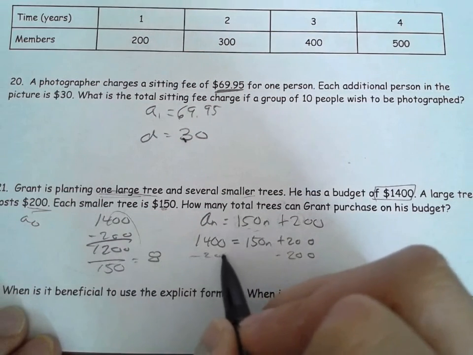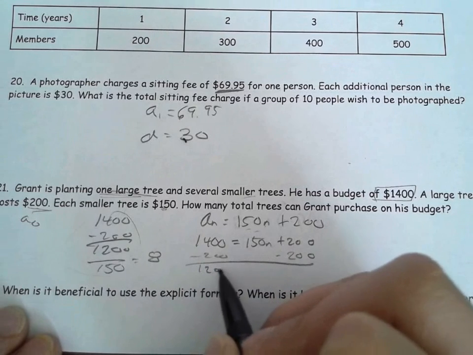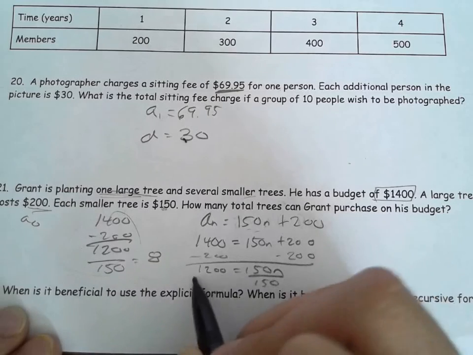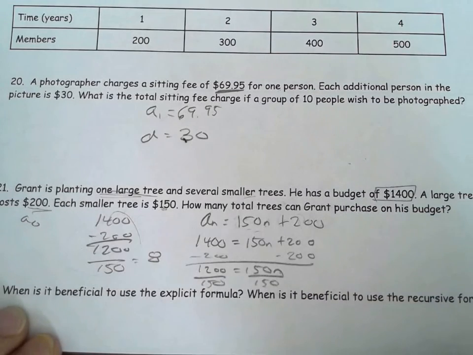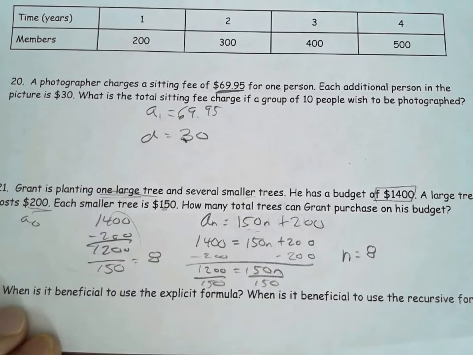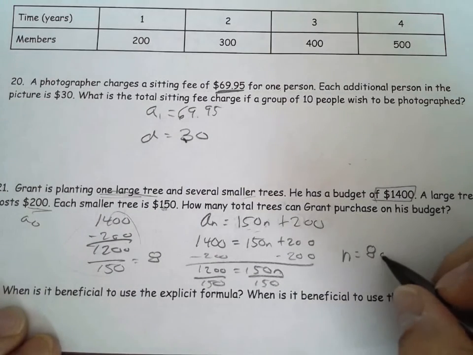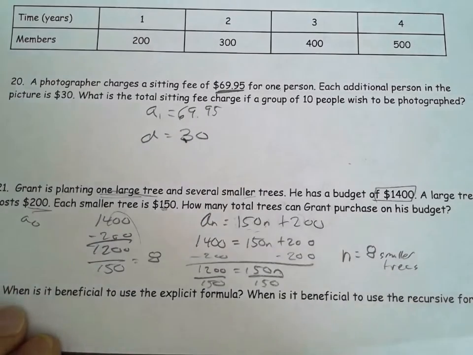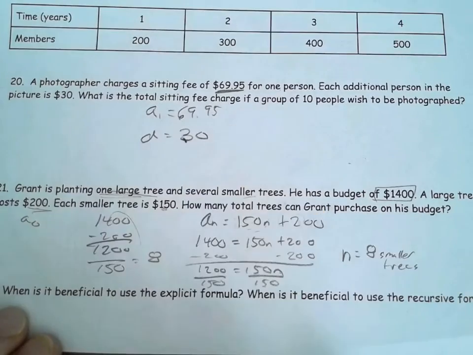Minus 200, 1,200 equals 150n, divide by 150, n represents our number of smaller trees, okay? And that is all. So just practice, cover the problems up so you can set them up on your own, check the key, check your work, and you'll be good to go.